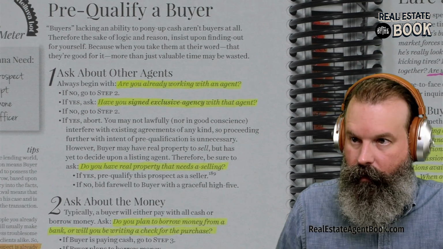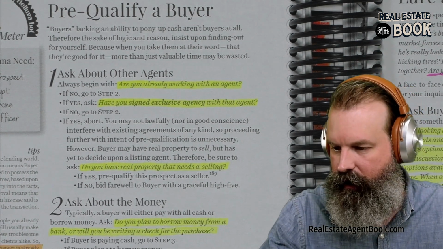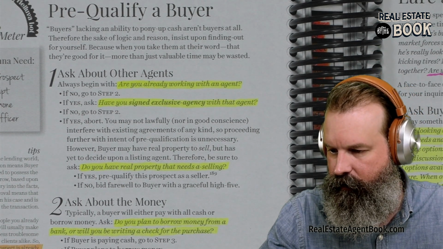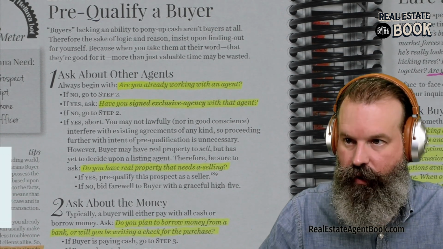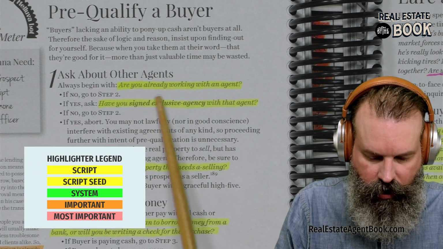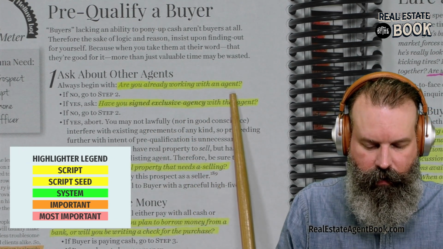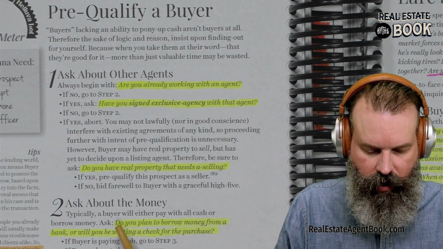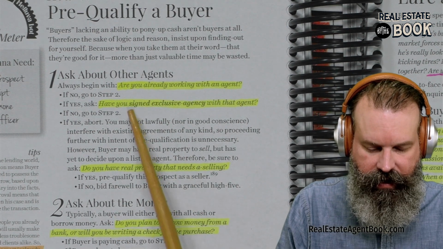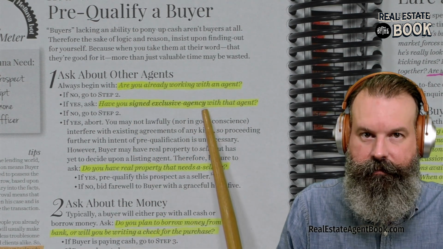So once again, this is highlighted in yellow because it is a script. The script is, are you already working with an agent? If they say no, then you go to step 2, ask about the money. If they say yes, have you signed anything?